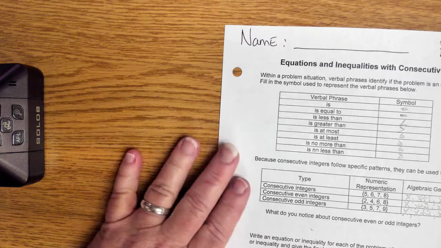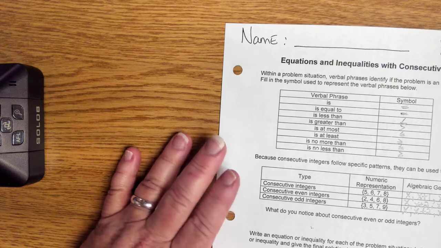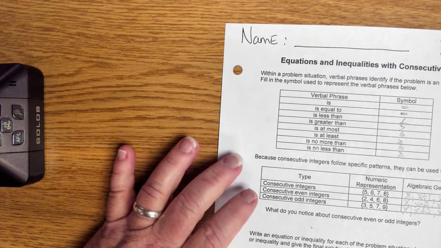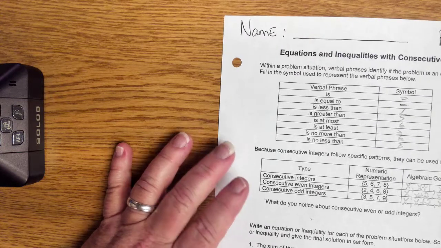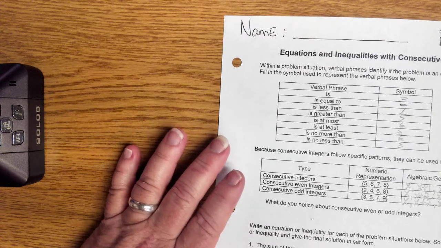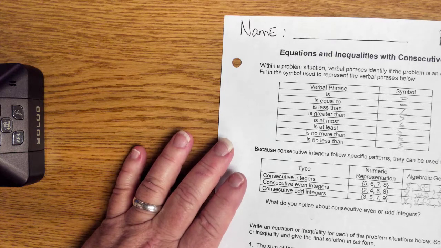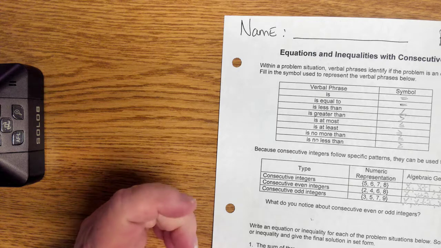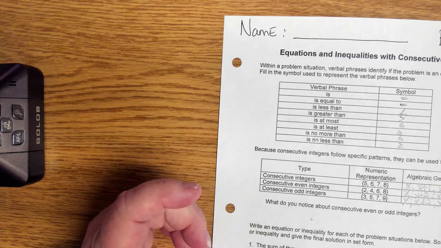Write an equation or an inequality for each of the problem situations below. Solve each equation or inequality and give the final solution in set form. What is set form? How do you notate a set of numbers? Anybody have an idea?